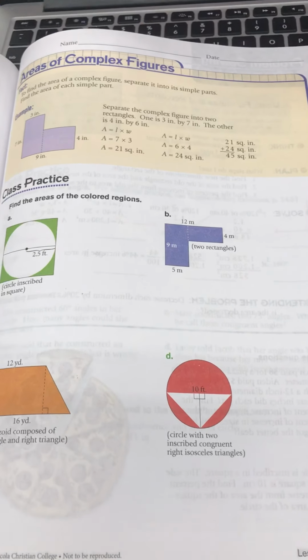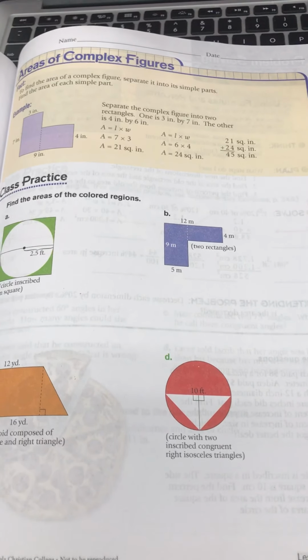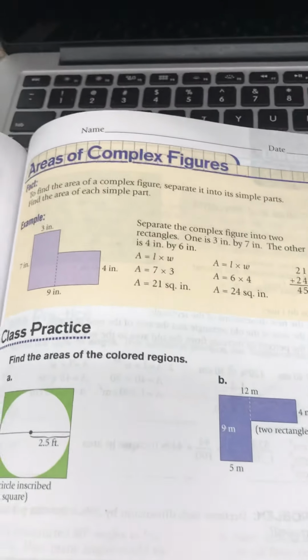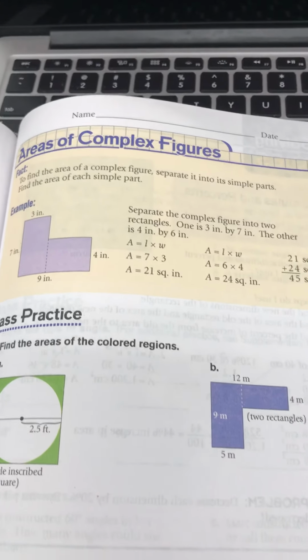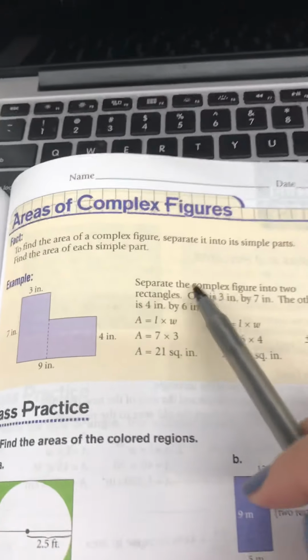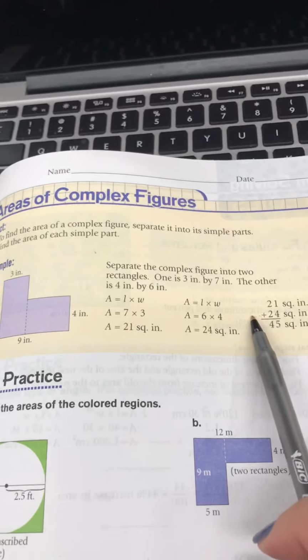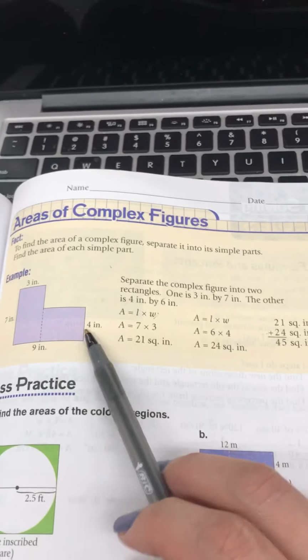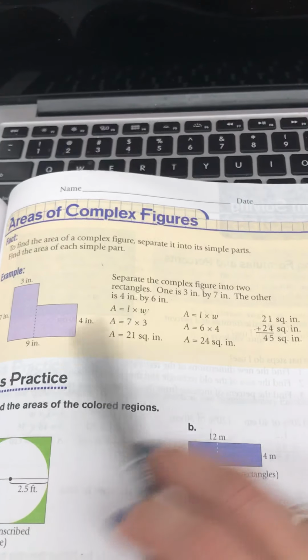All right. You will be happy because Monday's assignment is only one page of math, and that is on page 229. It is areas of complex figures. Now let me go over an example of what is going to be done. I know it says complex, so there are two different things you need to do, and then either you're going to add or you're going to subtract.